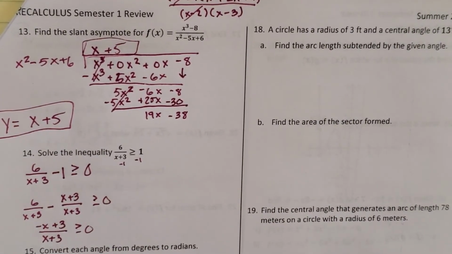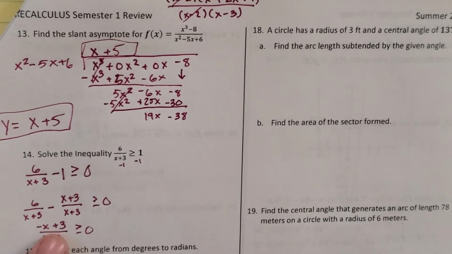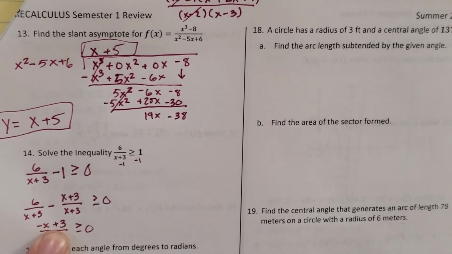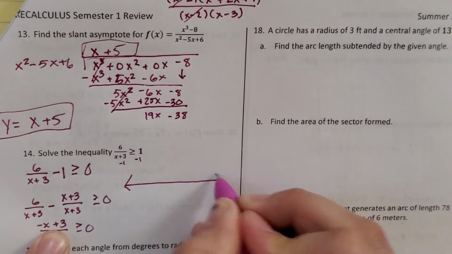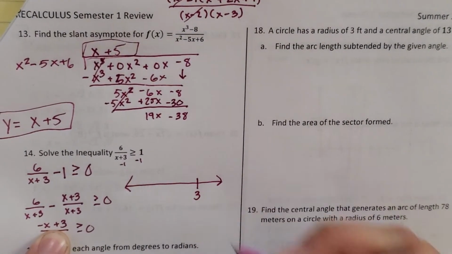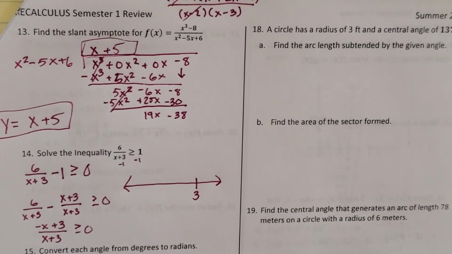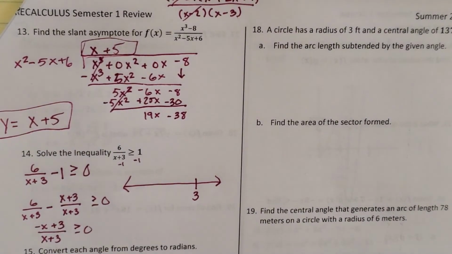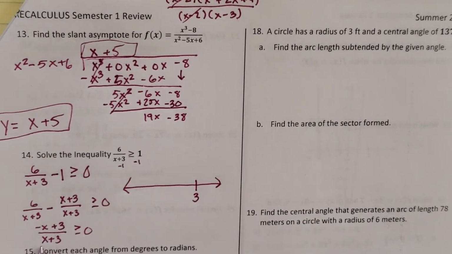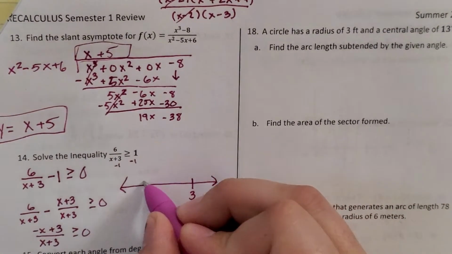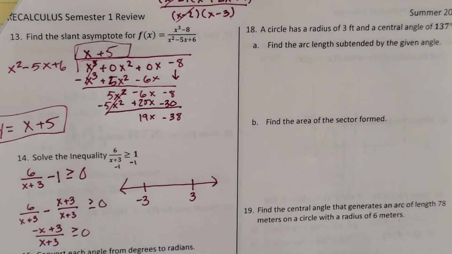Once I'm here, I think about my critical points. What would make my numerator equal 0? Well, the only way to get the numerator equal 0 would be to plug in a positive 3. So I'm going to make a little number line, and at positive 3, I have a critical point. The only way to make my denominator equal 0 would be to plug in a negative 3, because negative 3 plus 3 is 0. So negative 3 is also a critical point.